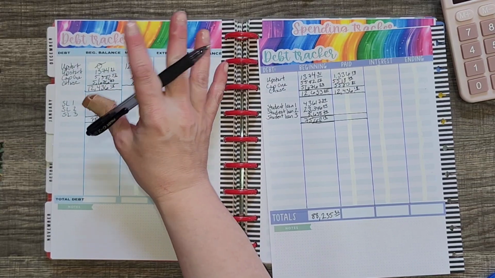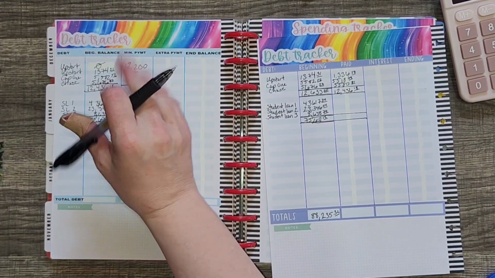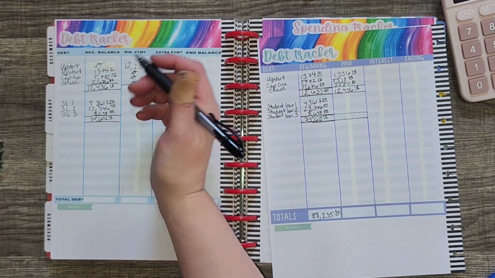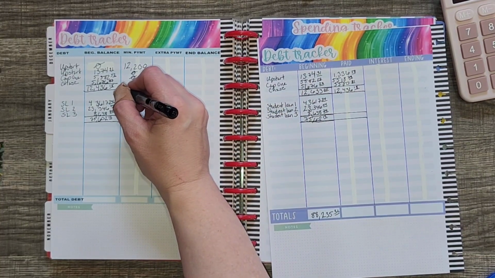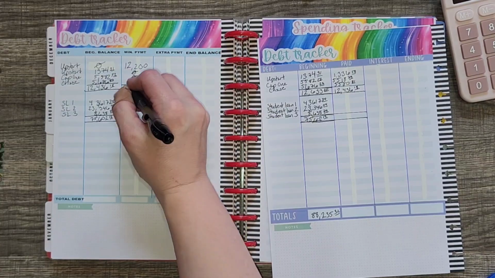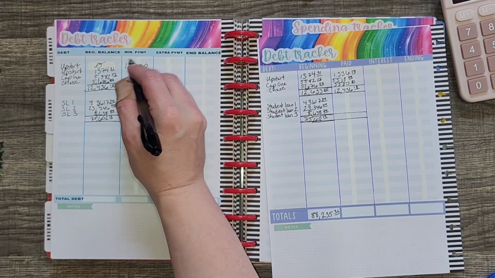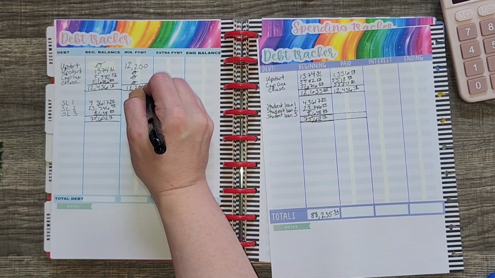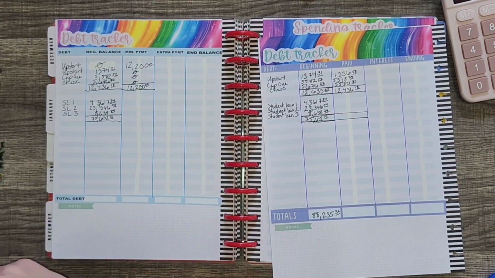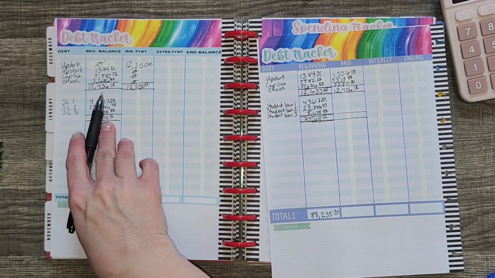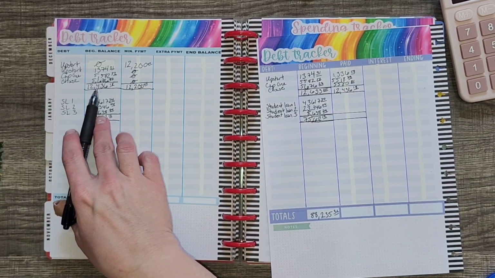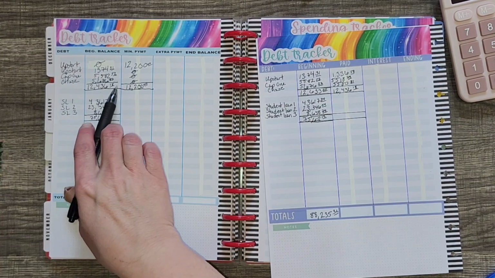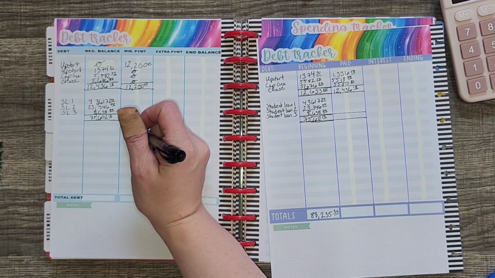There will be some residual interest on the cards, which we will figure in later, but this is just to kind of put me on track with everything being up into one loan, which means 12,200, which means the debt has gone down. What is that? 236.18. Not bad.